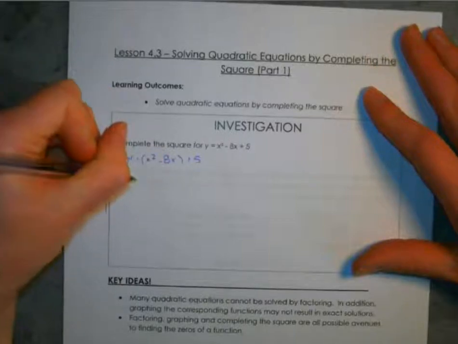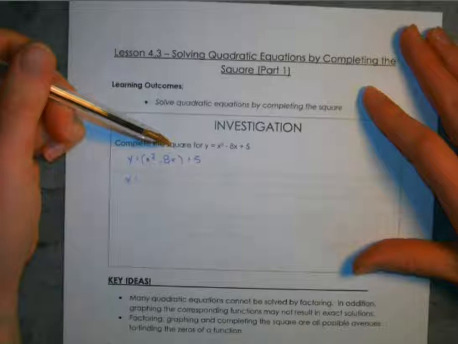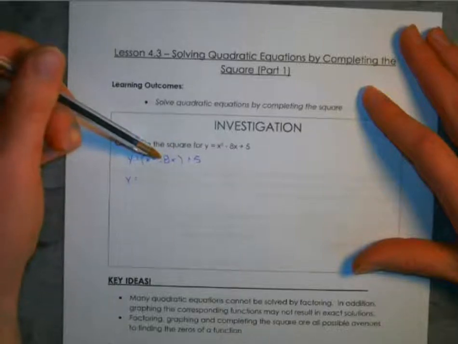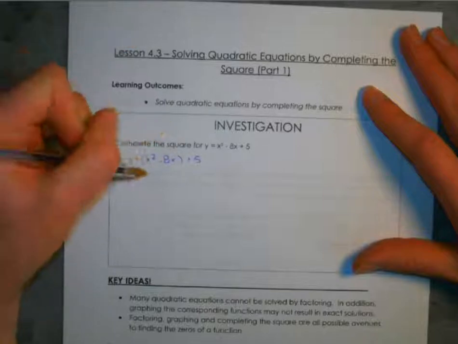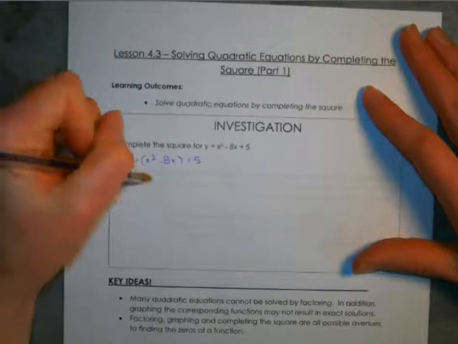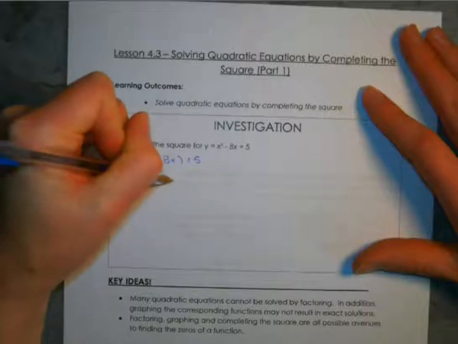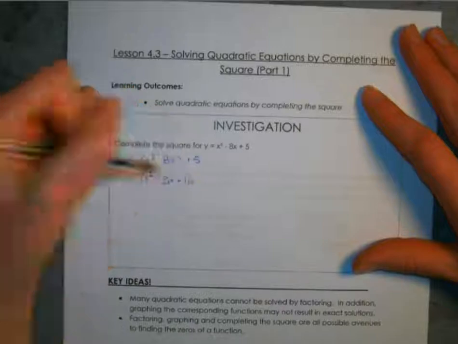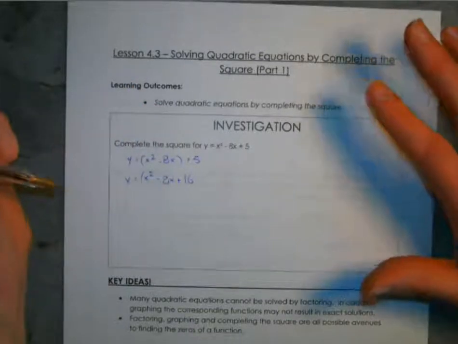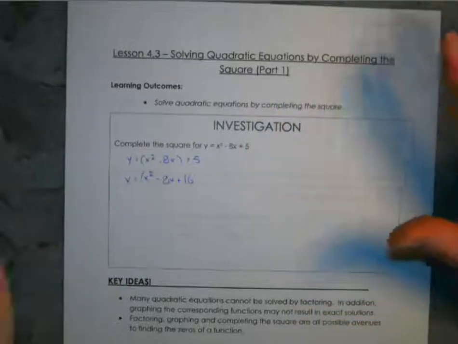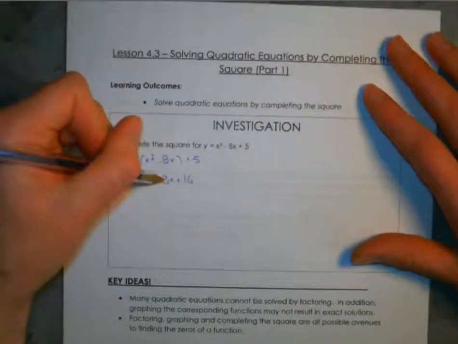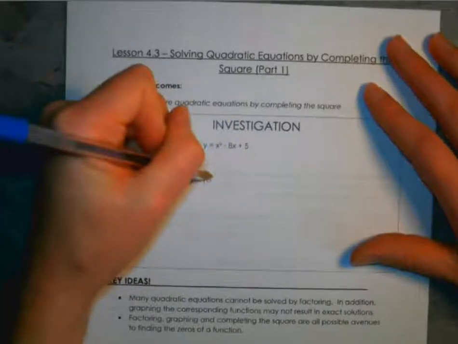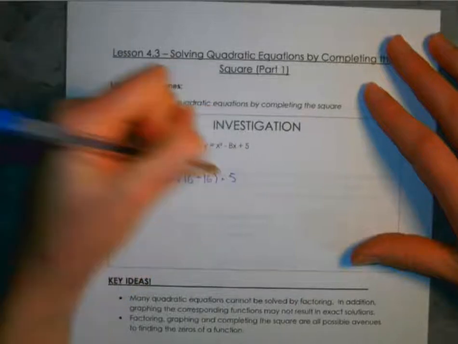With completing the square, what we do is we find half of this value. Half of negative 8 would be negative 4, and then we square it. Negative 4 squared will be 16. So now what we have is x squared minus 8x, and negative 4, half of this squared, is positive 16. So we add 16, but remember, we can never just change an equation without having it balanced out. If we add 16 into the equation to complete the square, we need to subtract 16 so that we've had a net change of 0 in the equation. And then we add 5 still on the end.